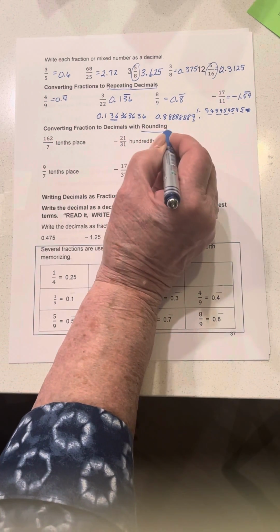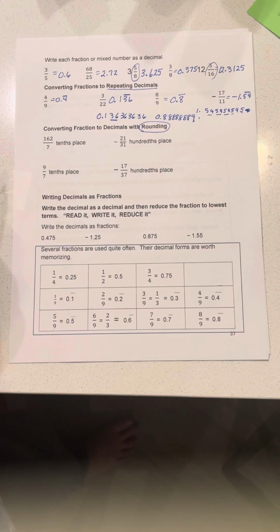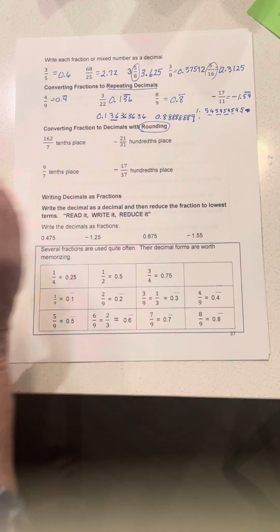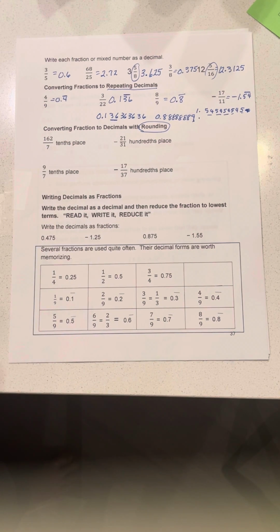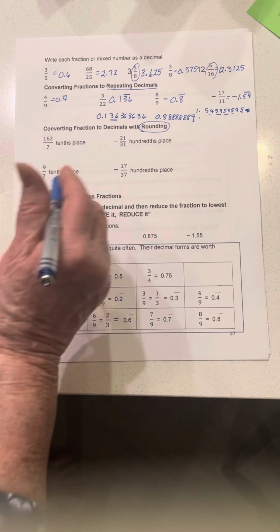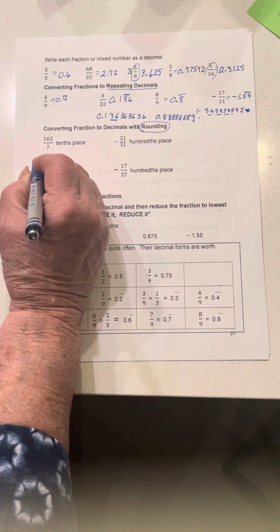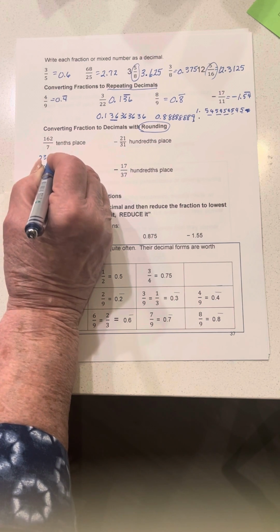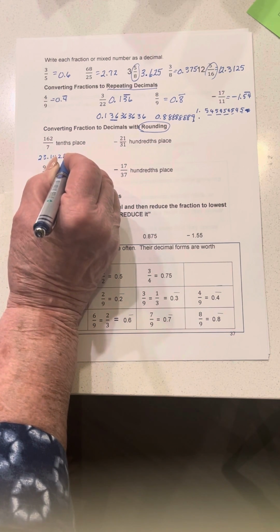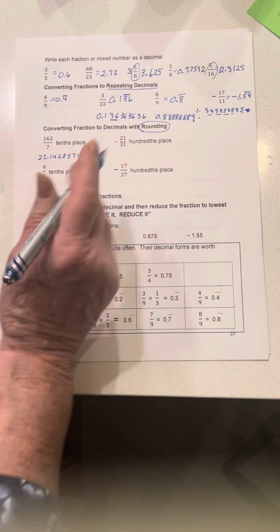Now we're going to round the decimals. I think one of these actually is a repeating decimal, but it tells us to round it. So that's the way they want our answer. So when we do 162 divided by 7, I'm getting this on my calculator. And it fills up the display.